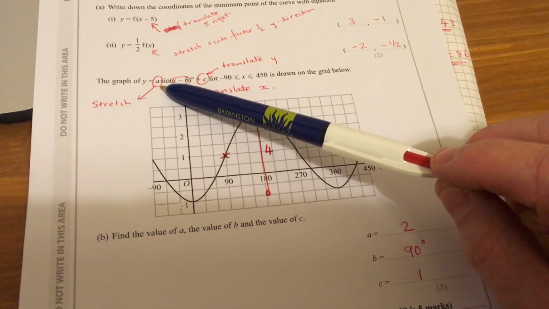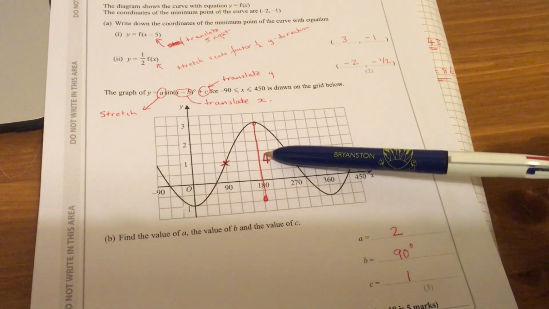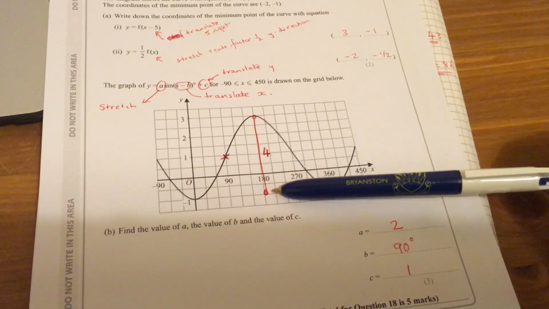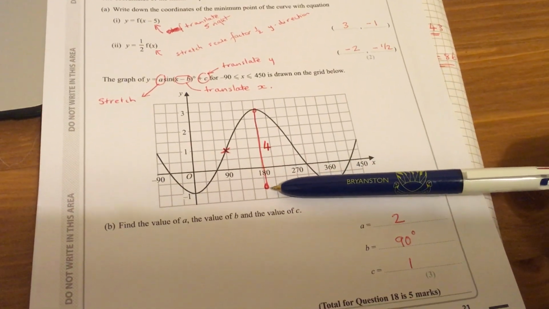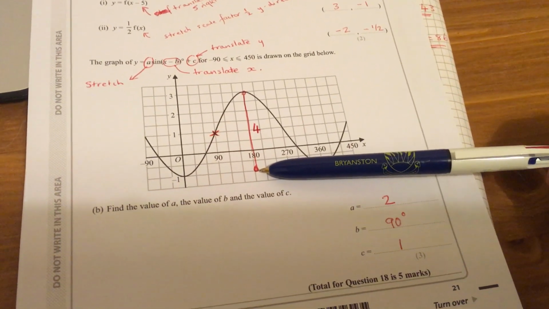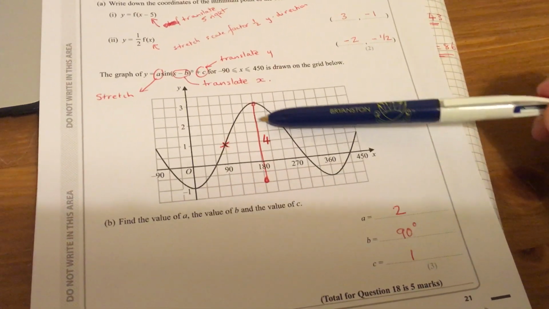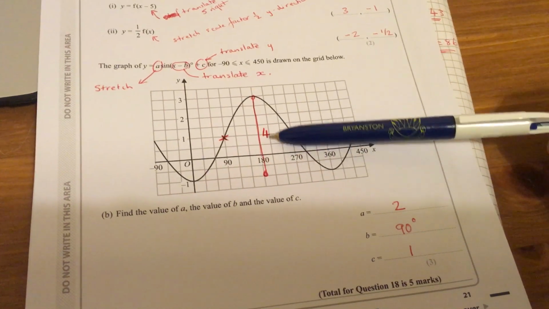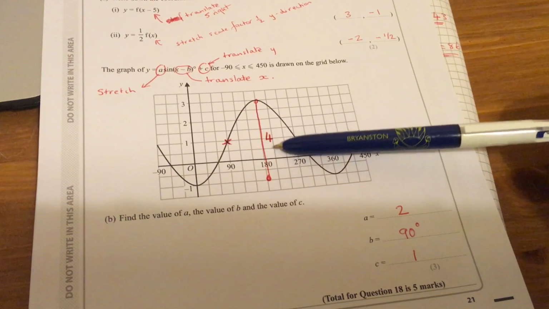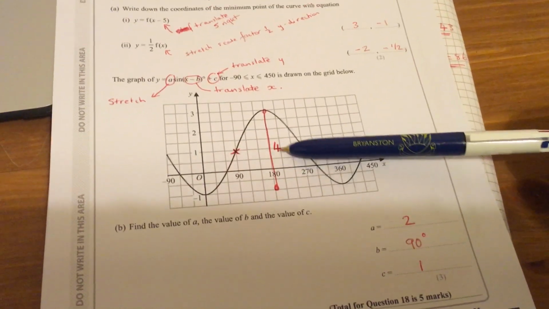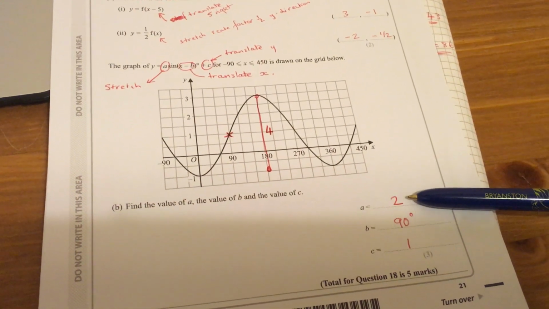And a is a stretch of scale factor a. Okay, so just looking at this curve now, the difference between the top and bottom of this curve, it goes up to 3 and down to -1. Normally the sin curve goes up to 1 and down to -1, so it would have a difference of 2 between the top and the bottom. Ours has a difference of 4, so that distance has been doubled. That's what our stretch is in the y direction. It has doubled the distance between the top and the bottom, so scale factor 2 for a.